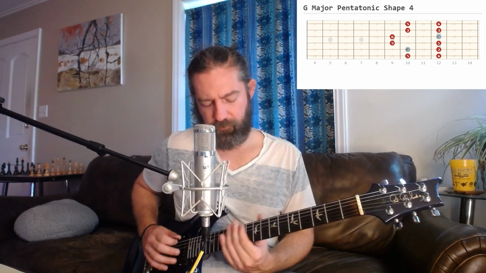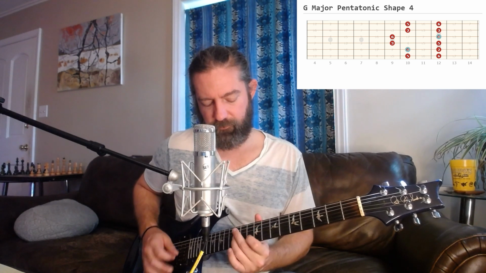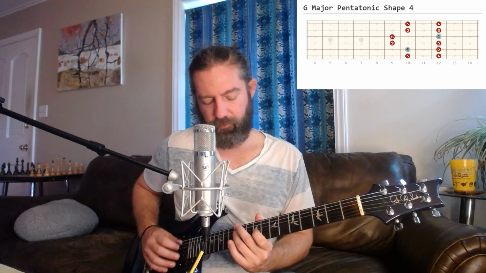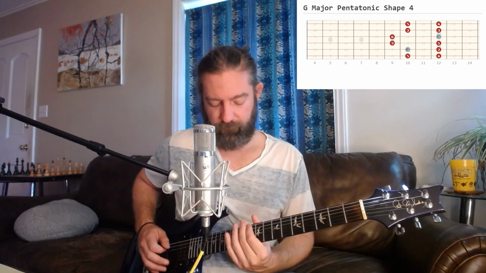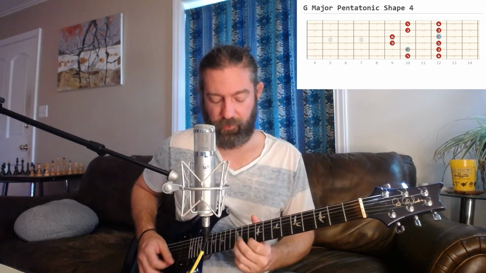And if you've practiced your pentatonic scales, you're going to recognize these shapes here. Really, the point of this exercise is this is the A shape here, and this pentatonic shape fits right over that A shape.